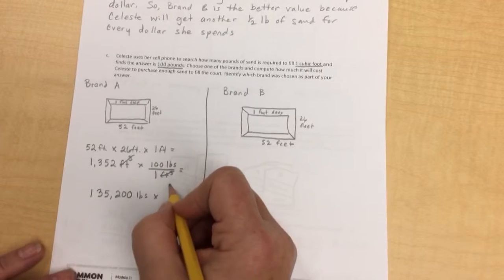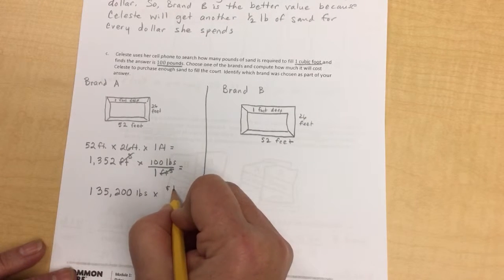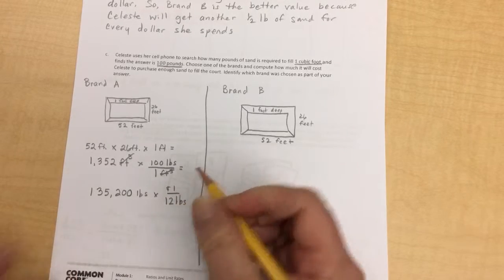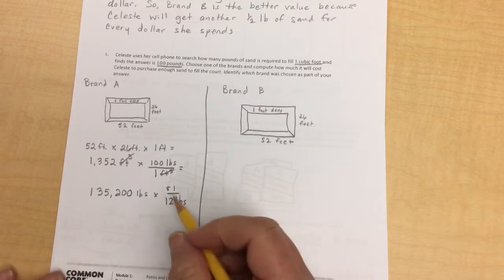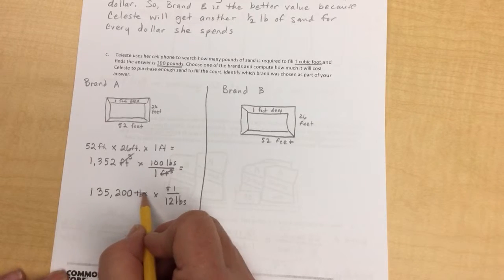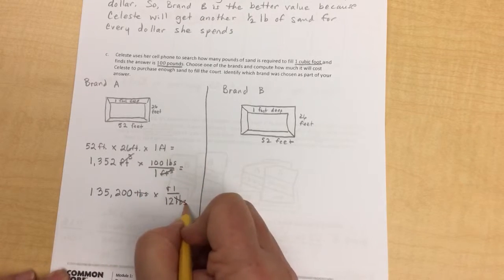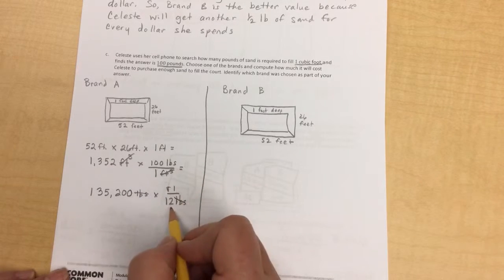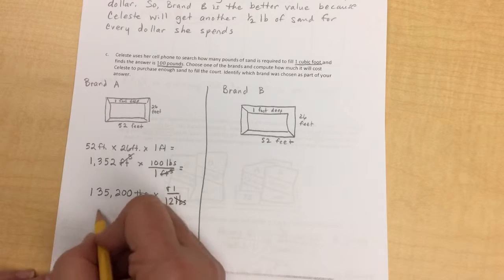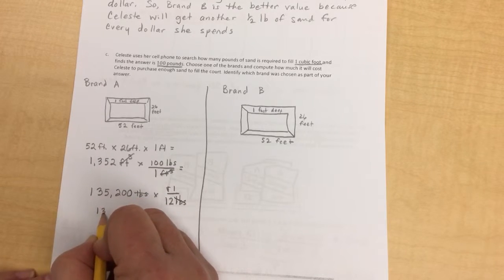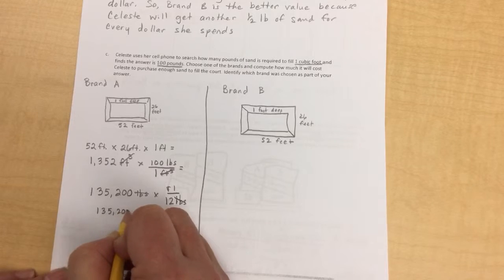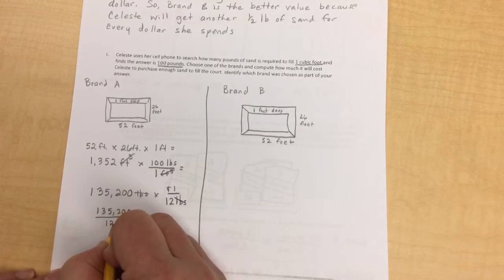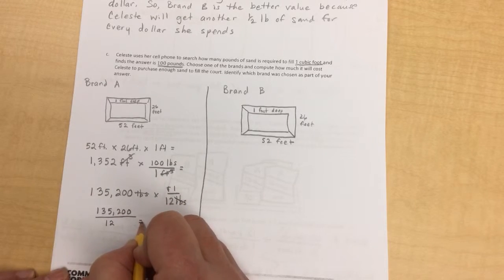times that unit rate we had of $1 for every 12 pounds. So I can do some more cross canceling here. I can divide by pounds and pounds and just get rid of that. Now we're just going to be talking about dollars. So we're going to have 135,200 divided by 12, which is going to equal, and 12 what?